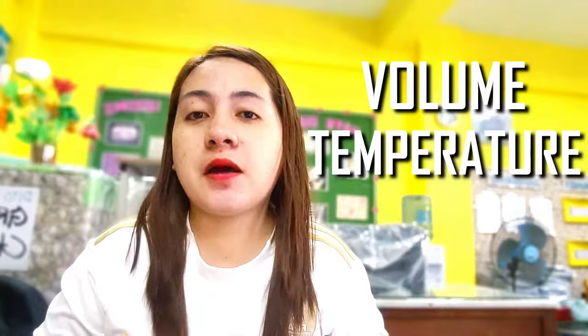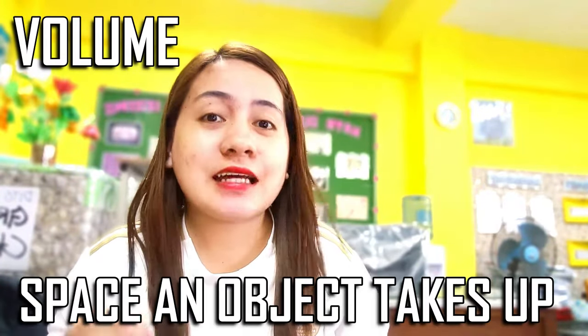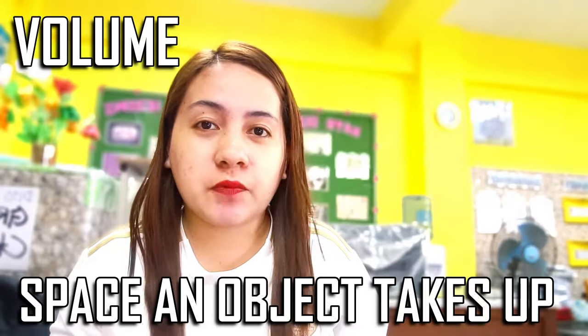Bago tayo magpatuloy sa ating lesson, kailangan maging malinaw muna sa atin ang kahulugan ng three quantities na mai-encounter natin in this lesson. That is volume, temperature, and pressure. When we say volume, it is the space that an object takes up. So kung ang pinag-uusapan natin ay gas, ito yung space or espasyo na nasakop nitong gas.